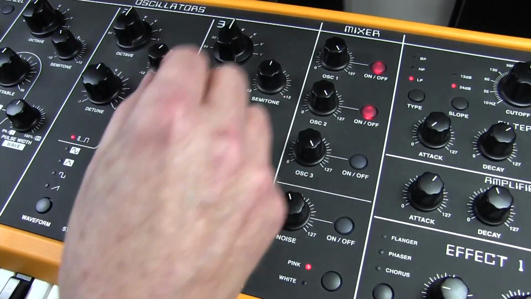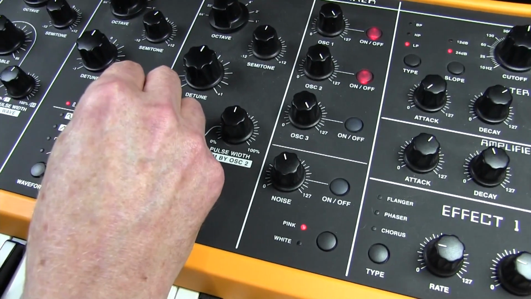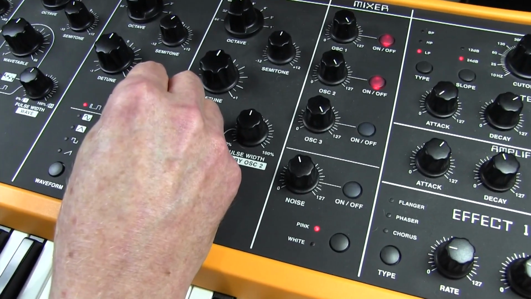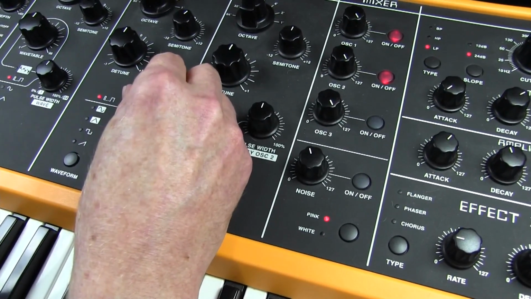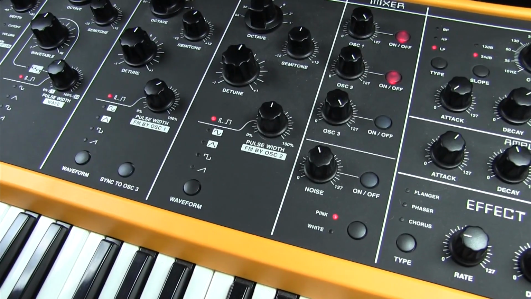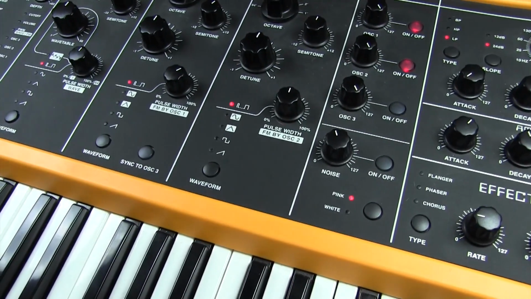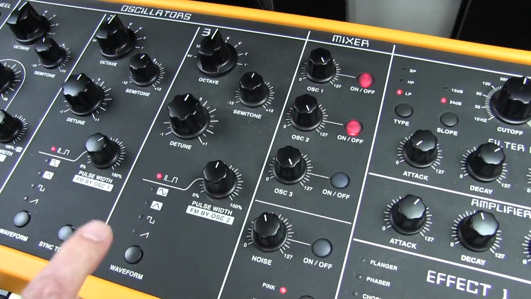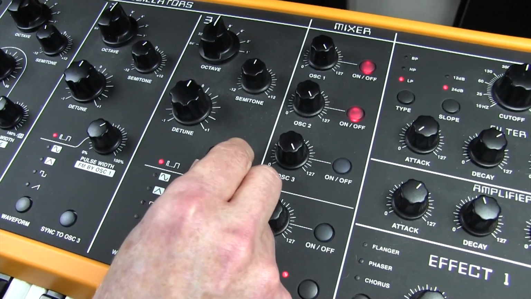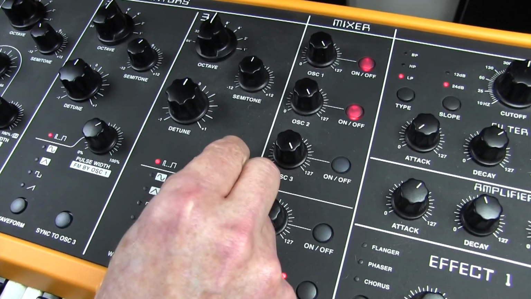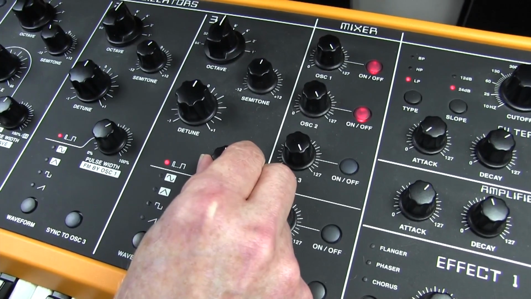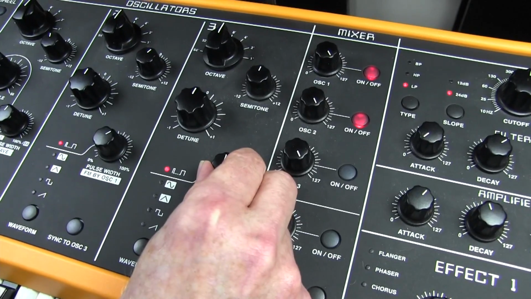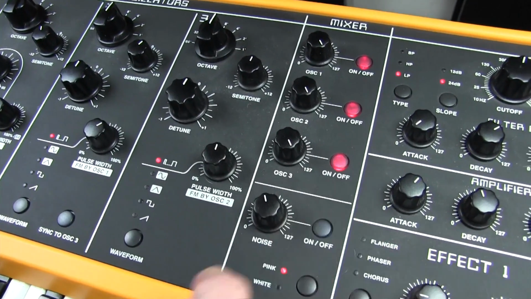Whoops, I'm detuning it there. What pulse width? 67. So again, a bit of a reedier sound on that one. And on oscillator 3, 8-foot pitch, pulse waveform, pulse width 49. Because we need to switch that in as well.